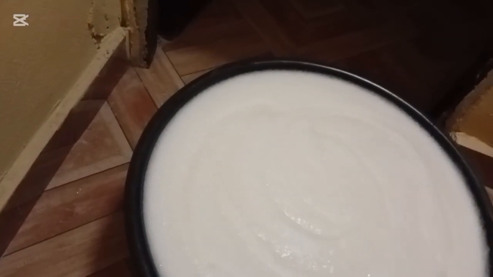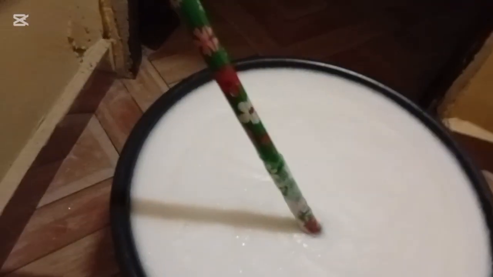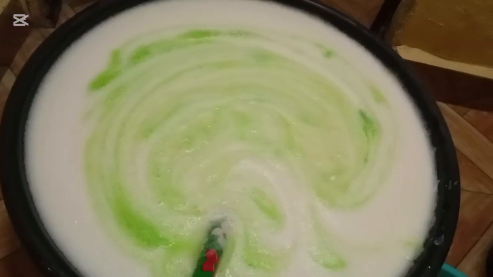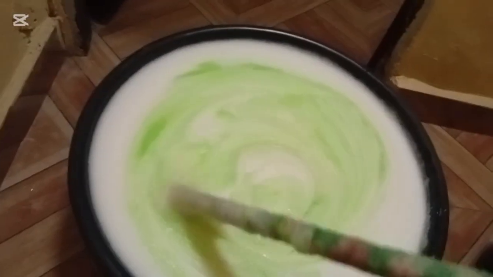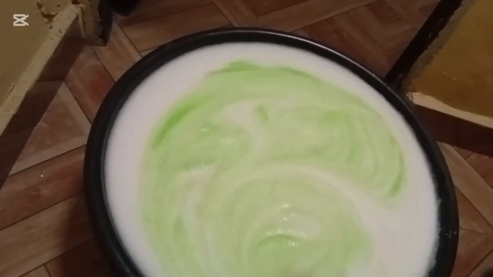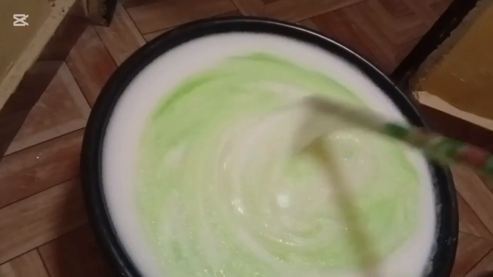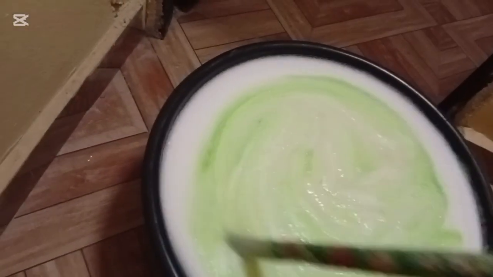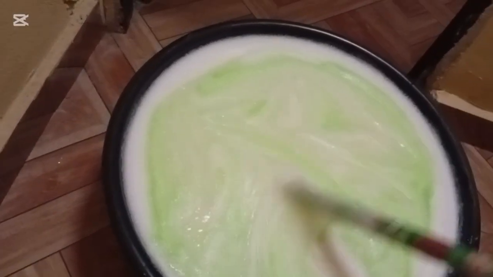Then the last thing is to go in with my dissolved colorant. This particular customer likes the green color, so you can see I've been doing green lately, but very soon I will change the color. So I added my green dissolved colorant. After stirring, I noticed that the color was not sharp enough. I had to dissolve more colorant.